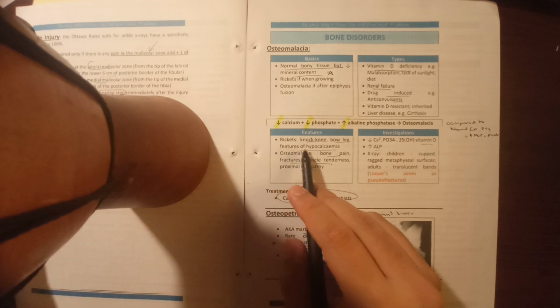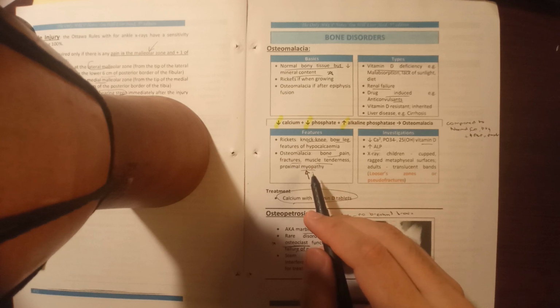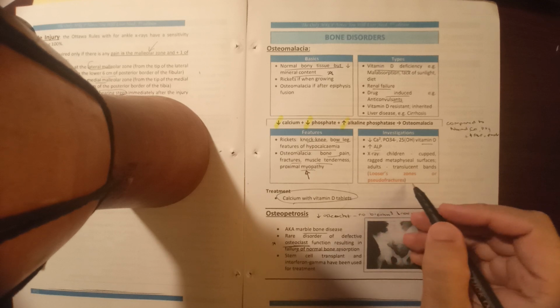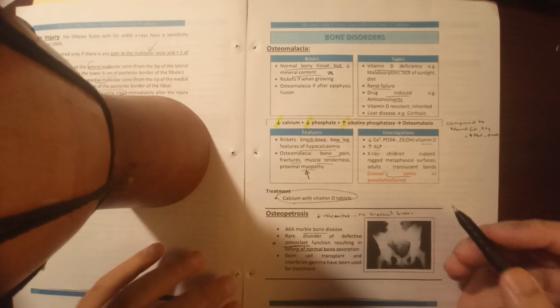So features can be rickets, knock knee, bow leg. Features of hypocalcemia, osteomalacia, bone pain, fractures, muscle tenderness, proximal myopathy. Investigations can show low calcium and phosphate, low vitamin D, increased ALP. X-ray in children shows cupped ragged metaphyseal surface; in adults, translucent bands, Looser zones or pseudofractures. And treatment will be calcium with vitamin D tablets.